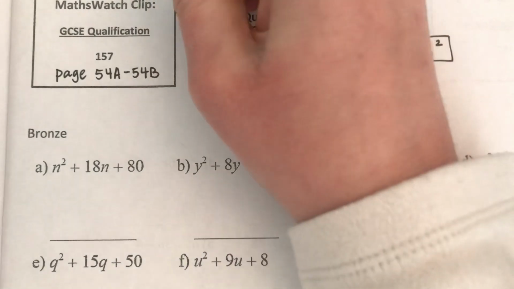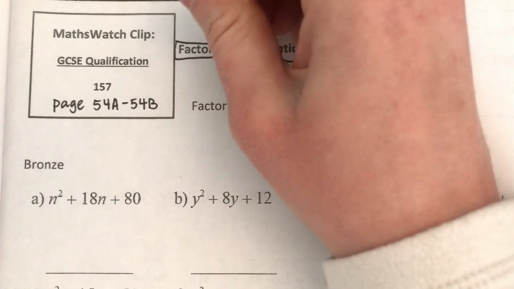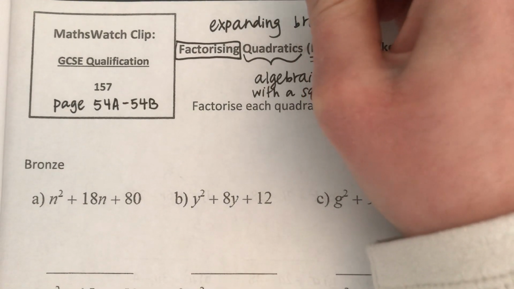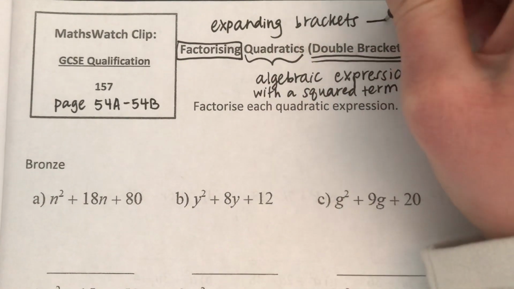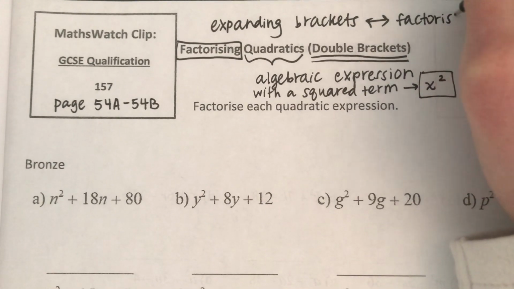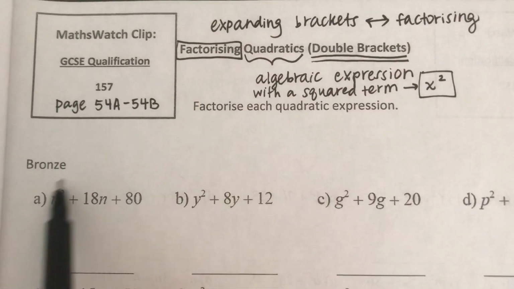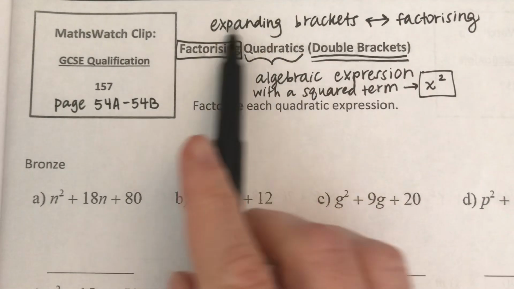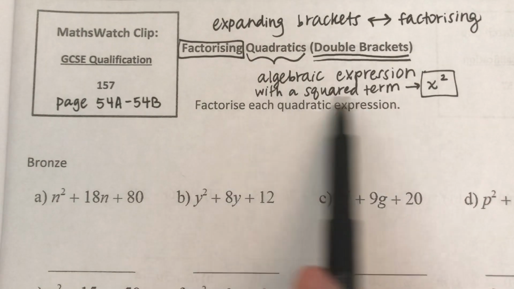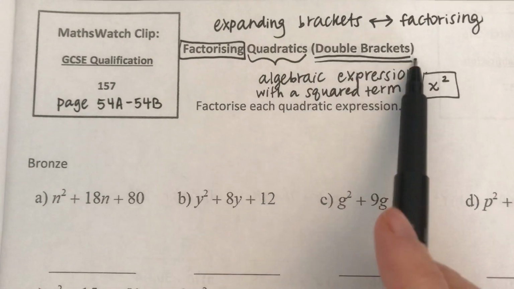When we say factorizing, remember, factorizing is the opposite of expanding brackets. So expanding brackets and factorizing are almost like inverse operations of each other. So today, if I am factorizing, I'm going to be putting these algebraic expressions back into brackets. And it just so happens that if we have a quadratic that has a certain kind of setup, it will go back into what we call double brackets, okay?